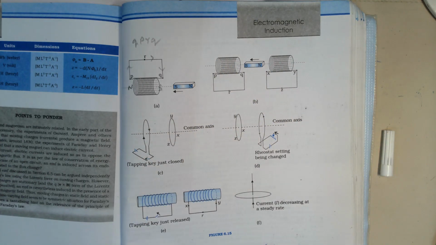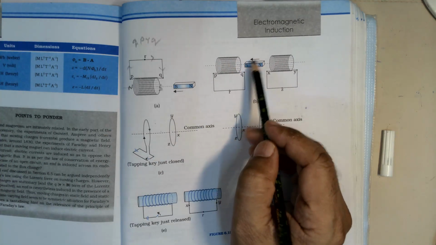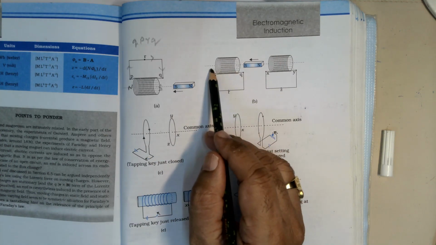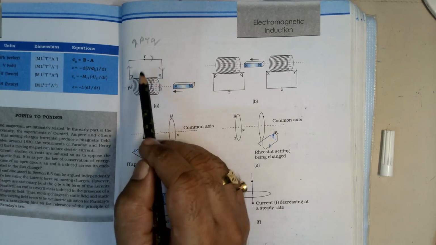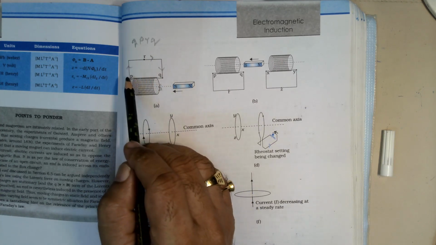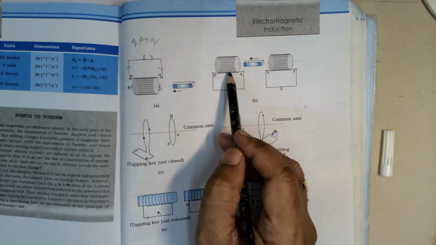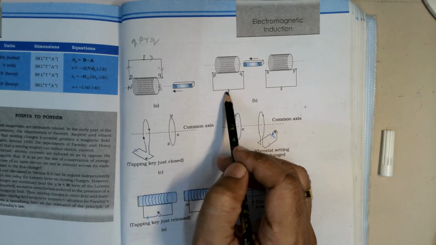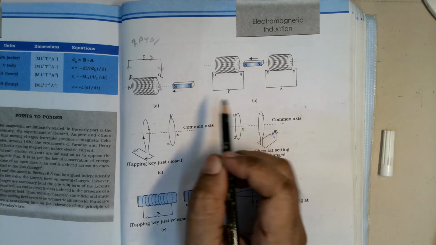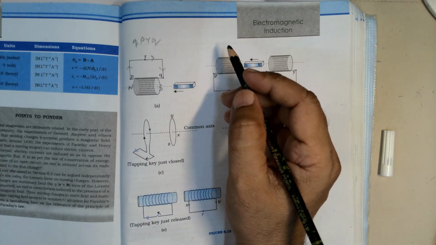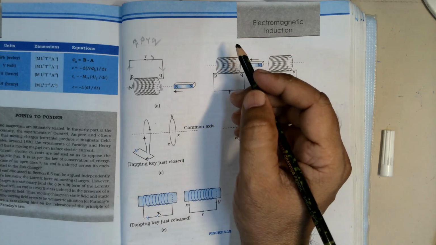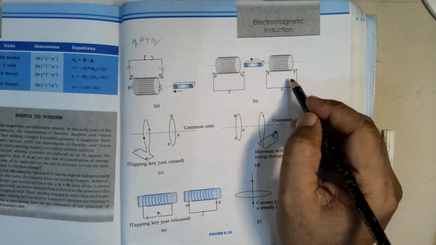In the first case, we have two coils. It has to go like this, so P, R. In this case, P, R, Q, P. Take down. The first one is P, R, Q, P, and how about the second one?